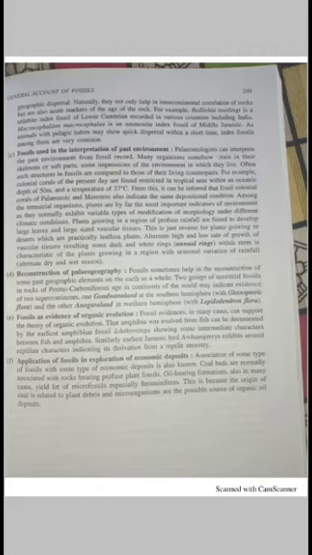So animals with pelagic habit live in the oceans, not on the ocean floor. For example, fish show much quick dispersal within a short time, so they are referred to as excellent index fossils if they possess a short vertical distribution.